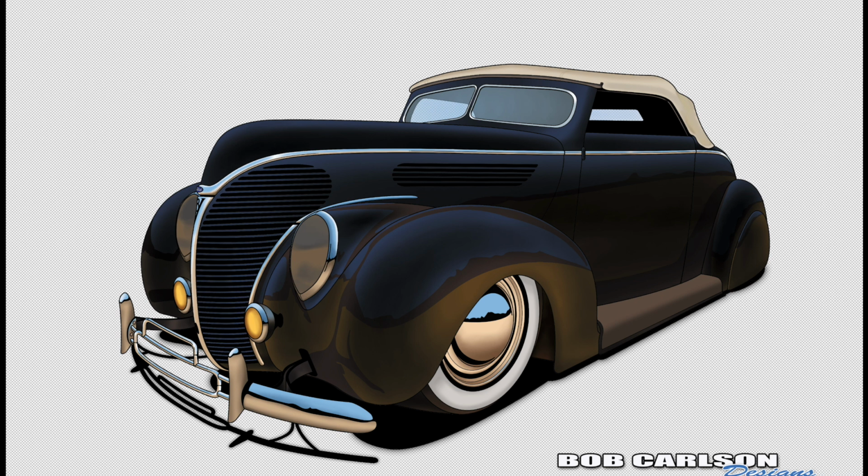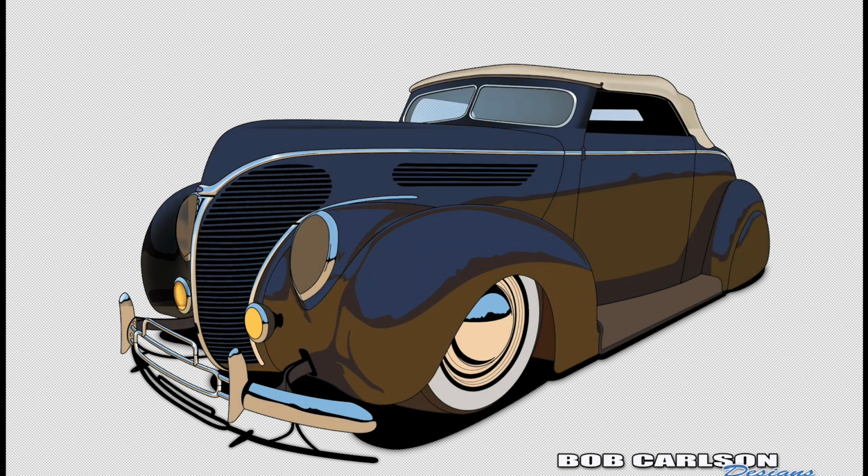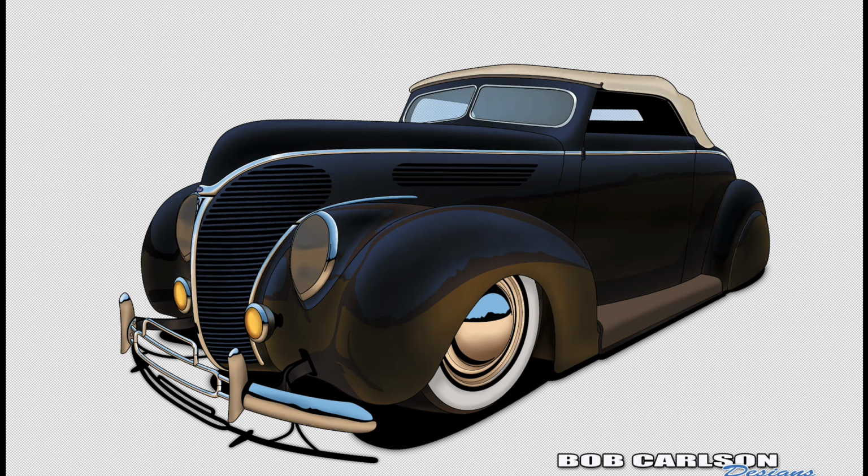Up on the hood, went a little heavier up here on the side, left it a little lighter on top that might look like reflection up on the crown. And start putting a little bit of shading up in this canvas roof.